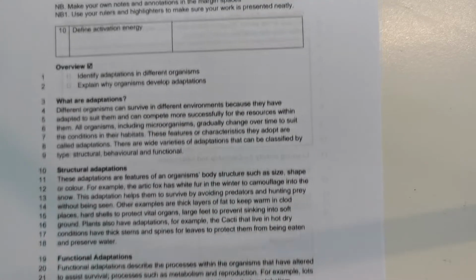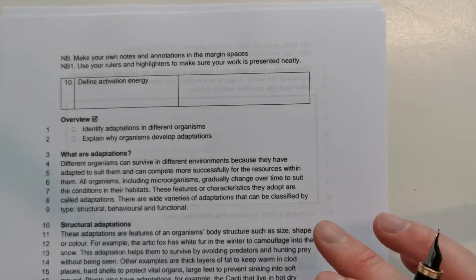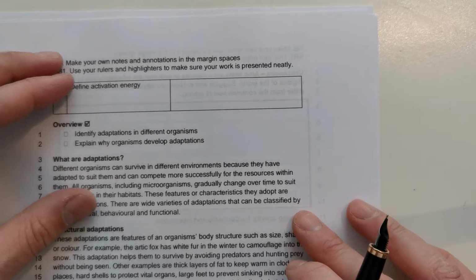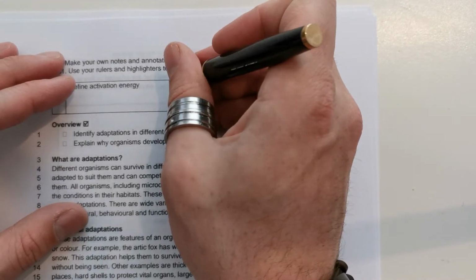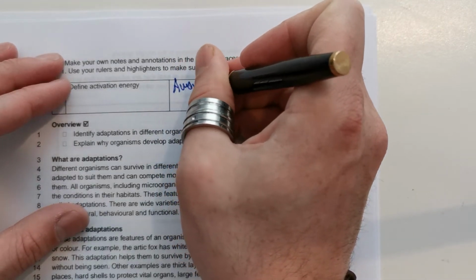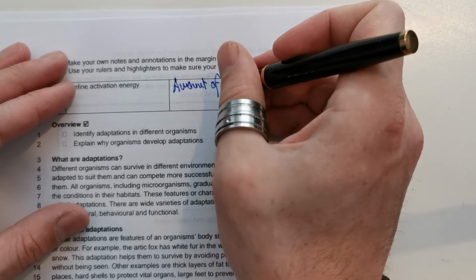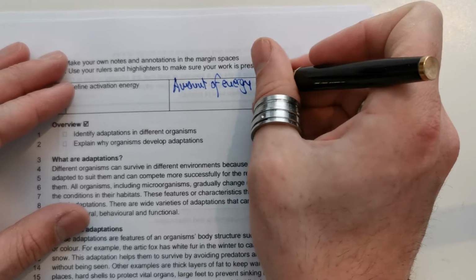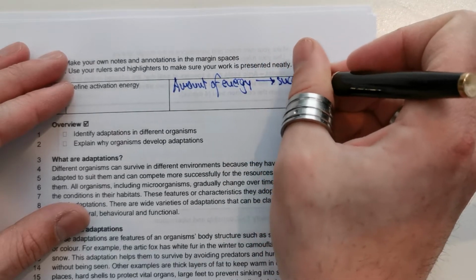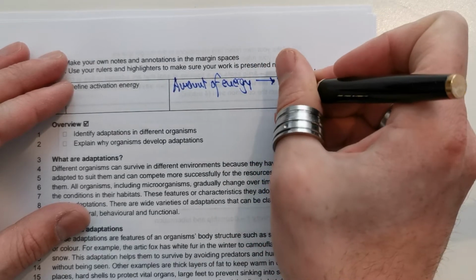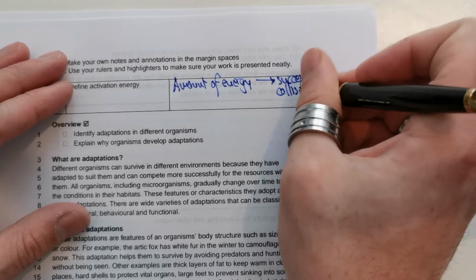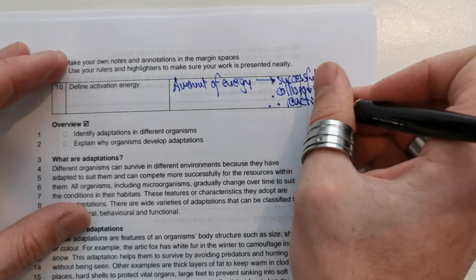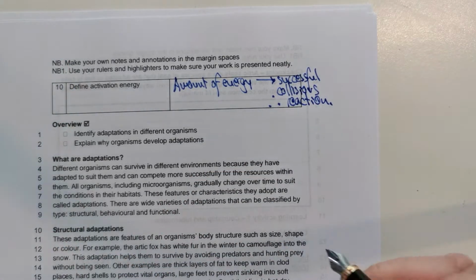And then come down to the last question at the top. Define activation energy. So activation energy, when we're talking about chemical reactions, if you recall, is the amount of energy that you need for successful collisions and therefore reaction to take place between different molecules or atoms.